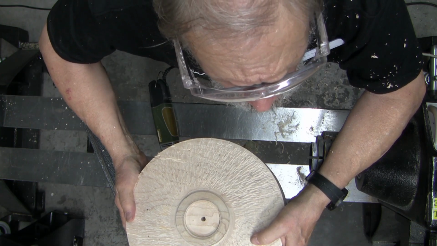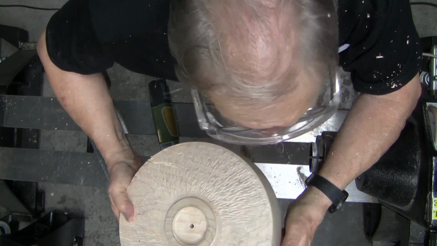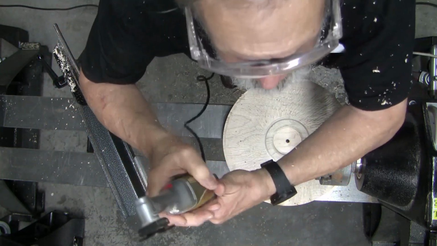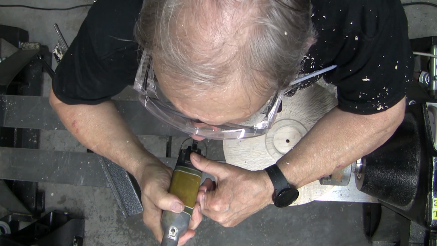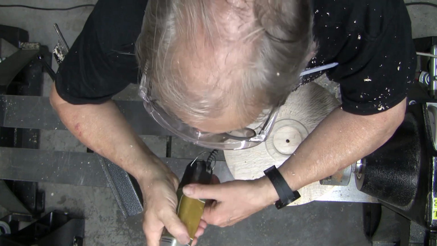What tool is that in? What's the name of that tool? This is also a Proxxon, same as the other one. The difference is the fit in it is an Arbortech. Arbortech. Okay?